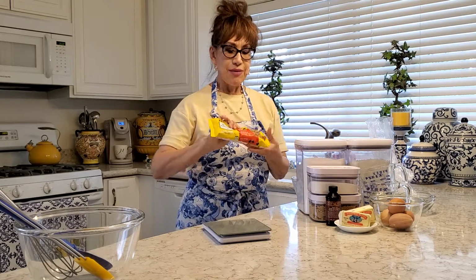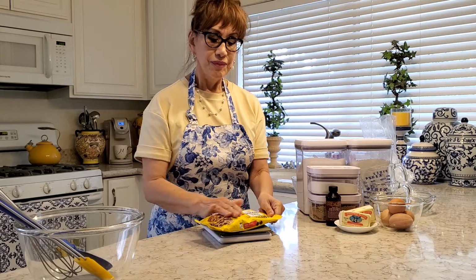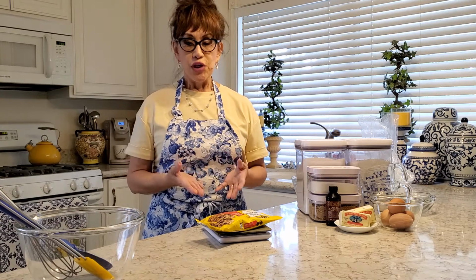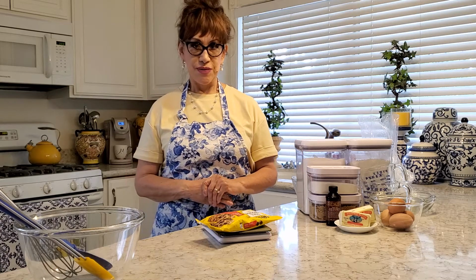All right. Let's find out. So, if you estimated anything between 310 to 350, you're somewhere in the right range. The actual weight for the chips is 340 grams.